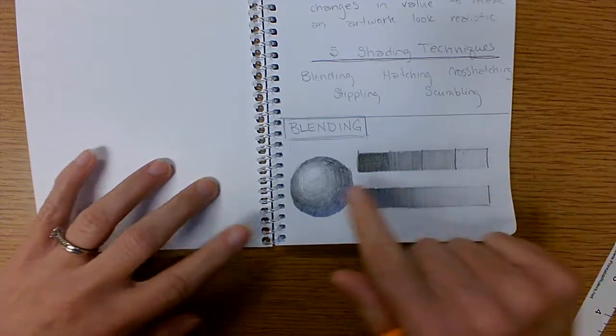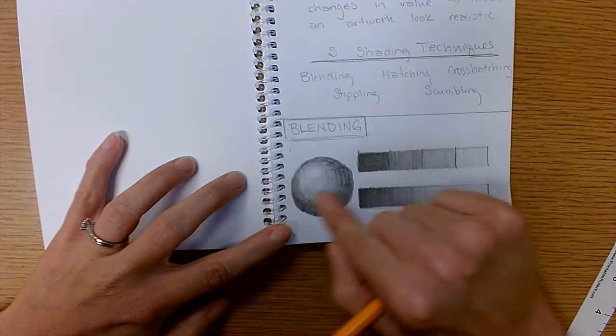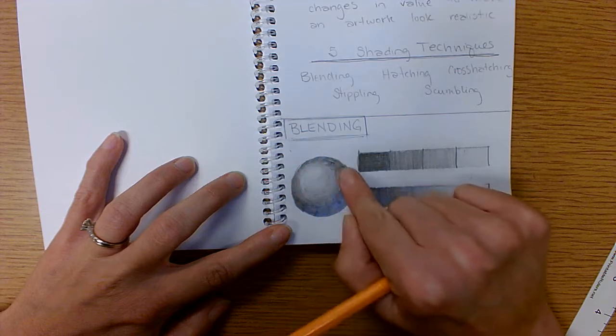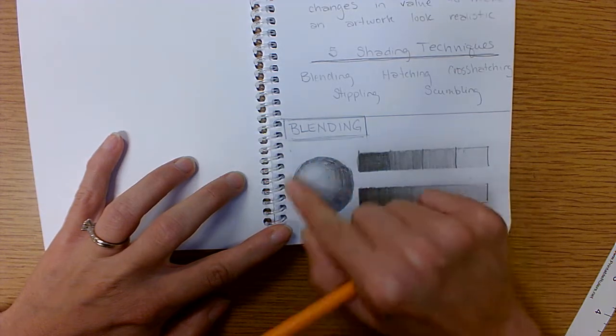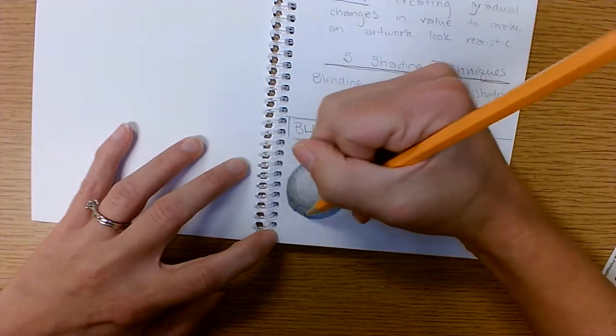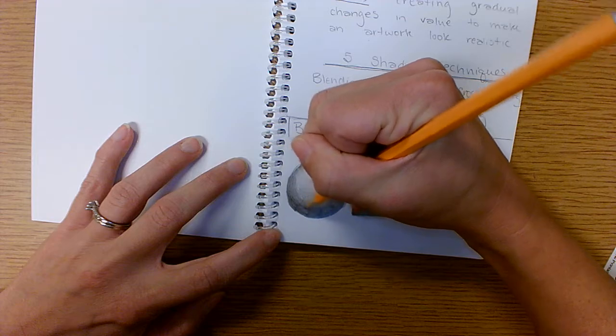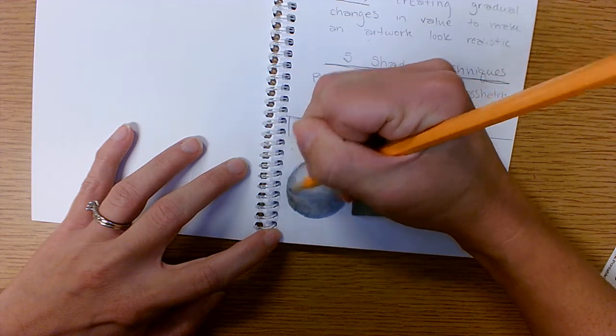So once I get to here, now I'm just going to take my finger and run that around. And you just got to smudge that a little bit and blend all that so it looks a little more smooth. And then do the same with your pencil. So the last thing that I would do is just smooth this out.